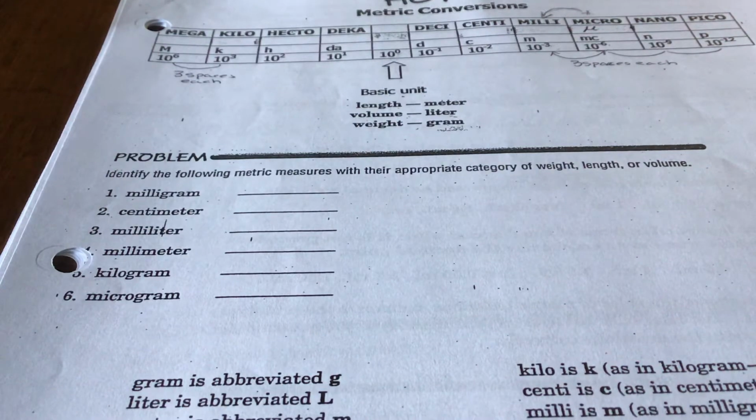I thought about it. I'm going to make a little video personally just for you with this assignment. I'm not sure exactly what you were having trouble with, so what I'm going to do is go over a few questions in each section.